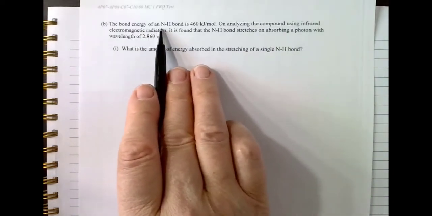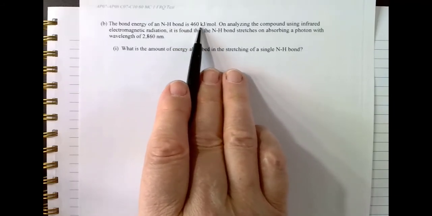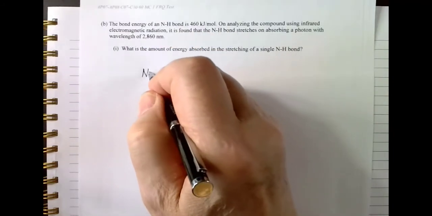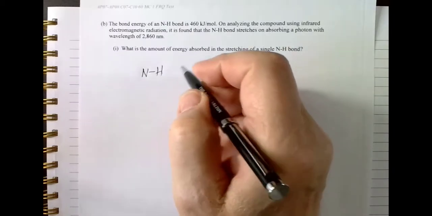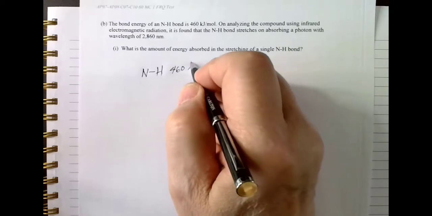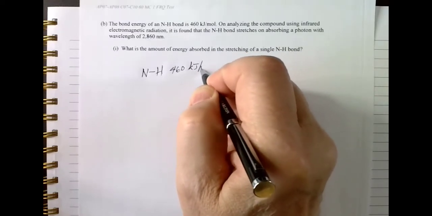The bond energy of a nitrogen-hydrogen bond is 460 kilojoules per mole. Okay, that bond energy is the energy needed to break a bond. That's 460. I'll write that down right now because that's going to be an important value, I bet.